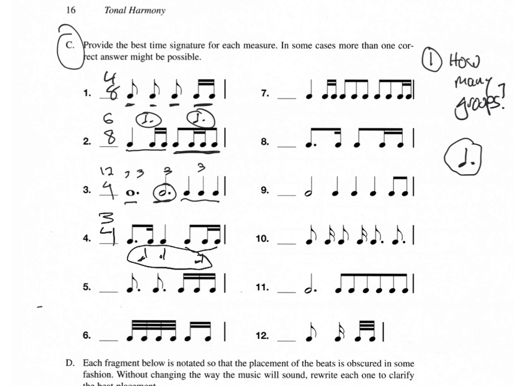Okay? Now, I'm just going to give you a little hint that if you see dots in lots of places, you should be thinking compound. Okay? I starred those for you. Thank you.